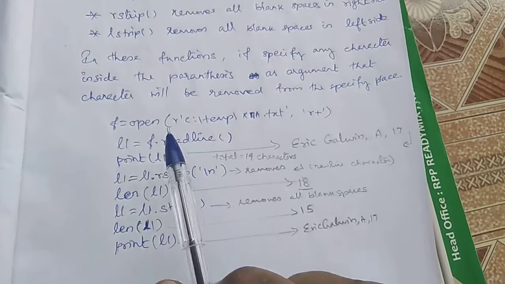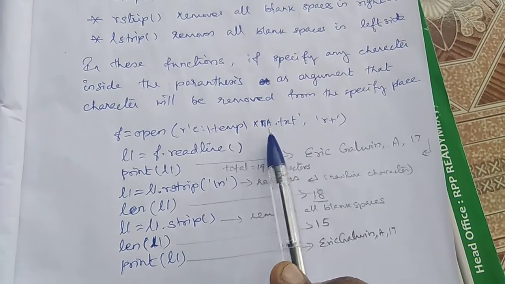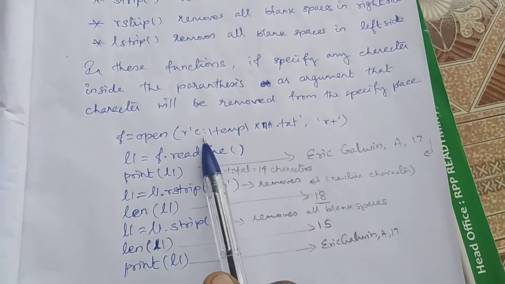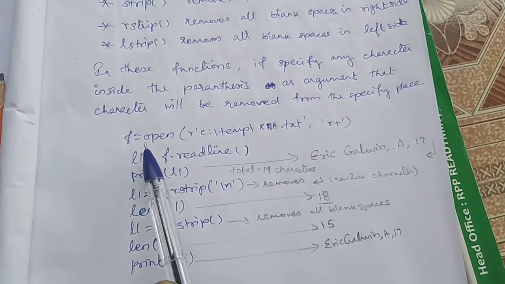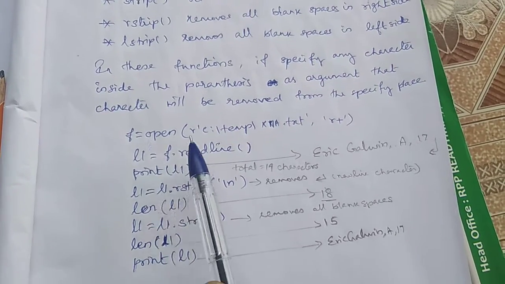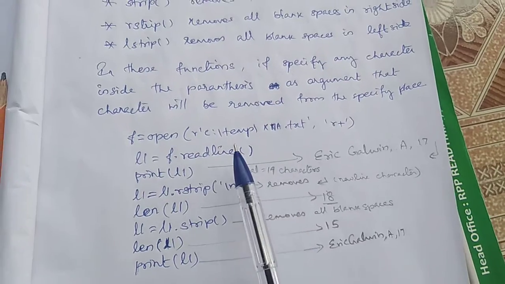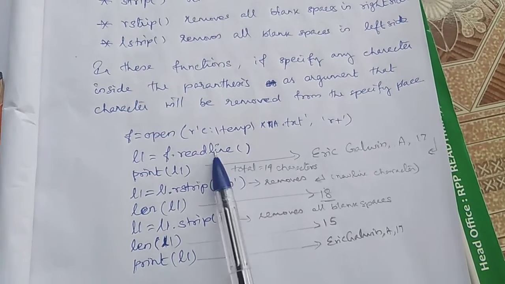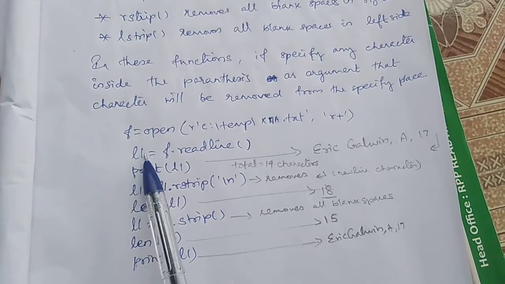Is it clear? Now see the example. I am opening that file 12a.txt, present in C: temporary, with the r+ file mode, with the file object called f. Now I am storing the first line. f.readline() will read one entire line. I am storing that one single line into the string called L1.